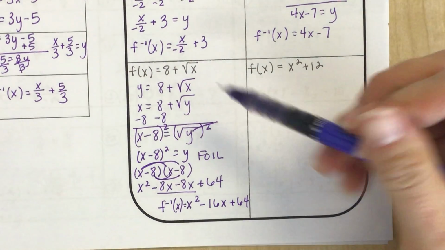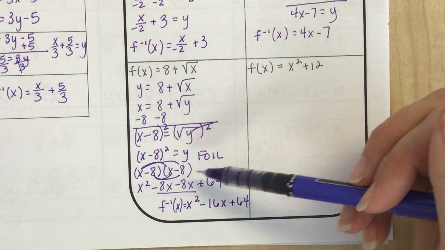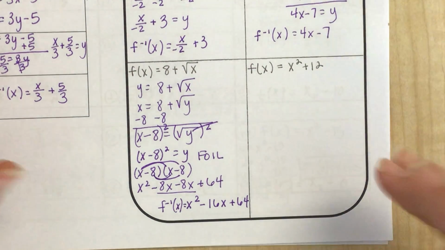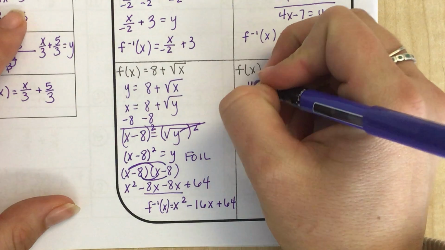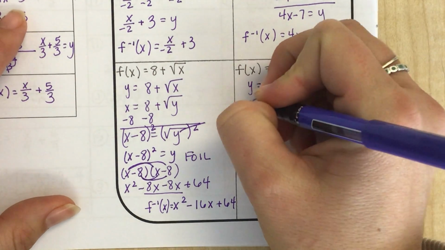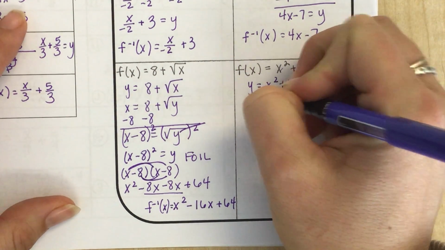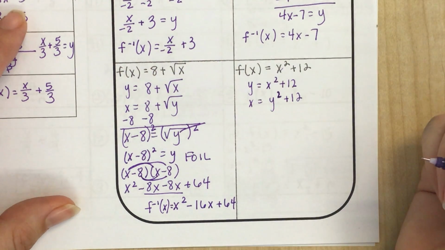Okay, so this is FOIL. Yes, it's a little bit more difficult, I understand, but you can still do this. You guys know how to FOIL. All right, now looking at if we start with an x squared. So I'm going to make y equals x squared plus 12, and then we're going to flip-flop these like that. All right, so I need y squared to be by itself.